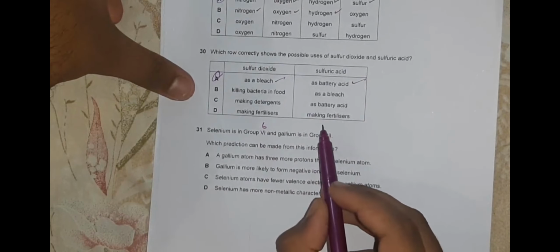Selenium is in group 6 and gallium is in group 3. Which prediction can be made from this information? A gallium atom has 3 more protons. Okay, a gallium atom has 3 more protons than the selenium.